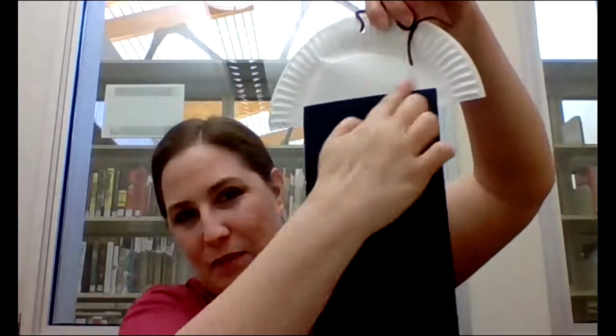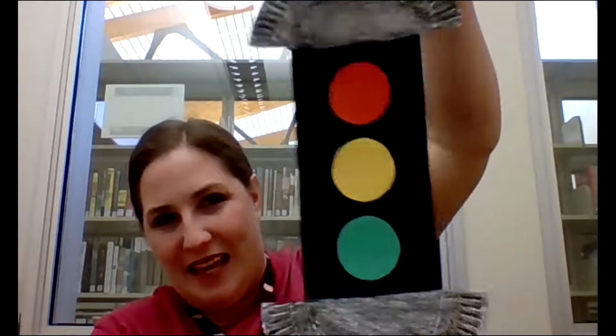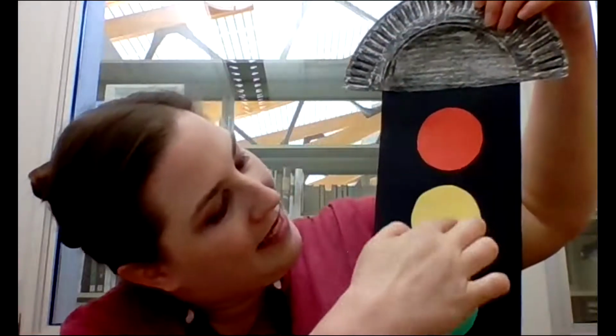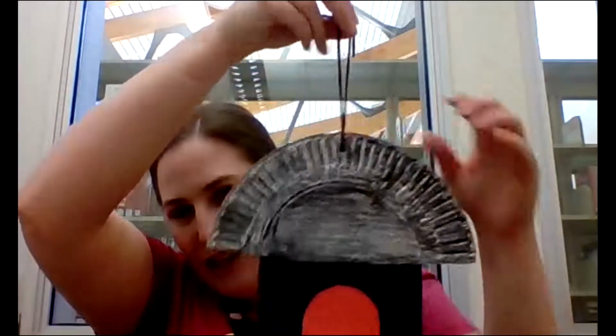So when you get all of those things together, you're going to glue them so it looks like this. You're going to glue the back of your black paper to the bottom of the plate here, and then to the top here. So it's going to look like that, okay? Then you're going to take your circles and put them in the same order that they would be on an actual traffic light. Red, yellow, and green. And then if you want to, you can also put some string so that you can hang it up and show off your awesome craft, right? So there's a little bit of history for you. There's a little bit of craft.